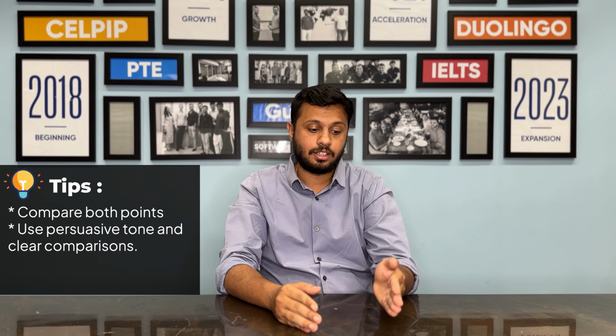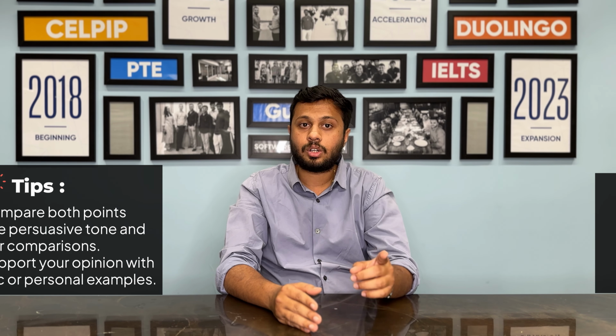Tips: compare both points. Use persuasive tone and clear comparisons. Support your opinion with logic or personal examples. Don'ts: don't discuss both options equally. Don't sound unsure. Be confident.